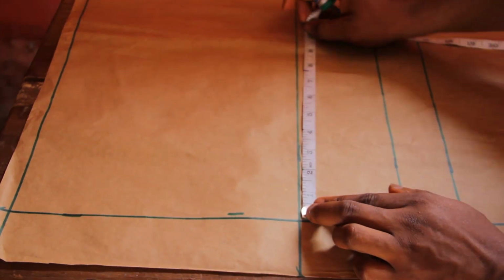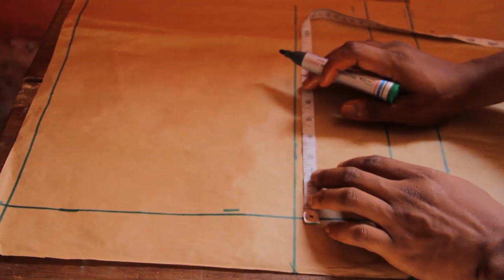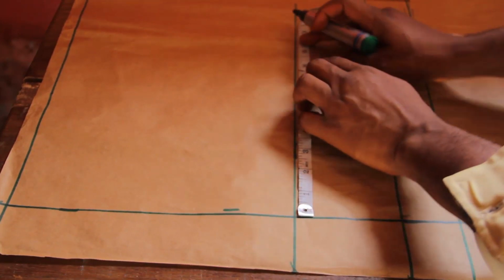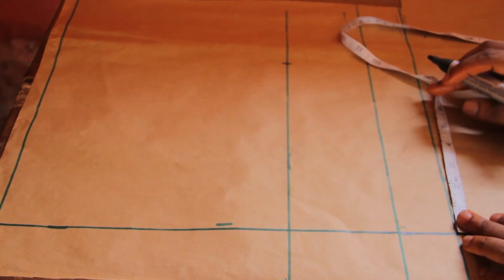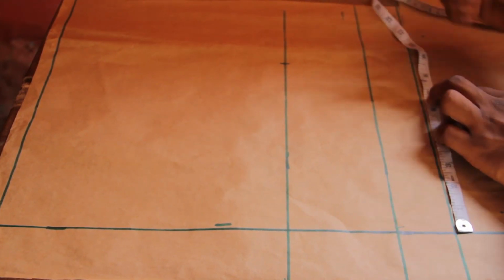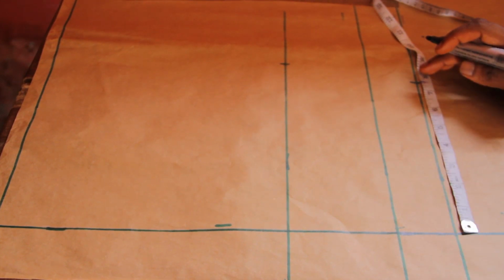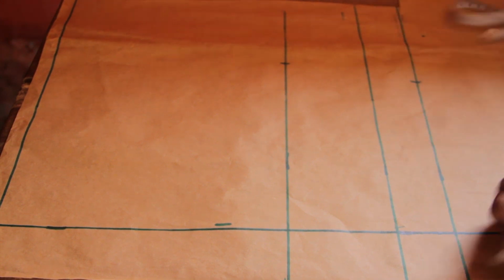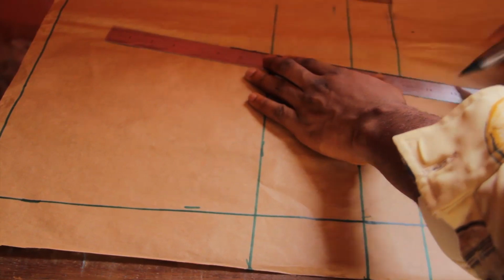When we are done with that, I'm going to place all my measurements. My bust is 34 divided by 4 is equals to 8.5. So I'm going to place 8.5 at that point. My under bust round is 30 divided by 4 is 7.5. Then I'm going to draw a line and connect the dots.